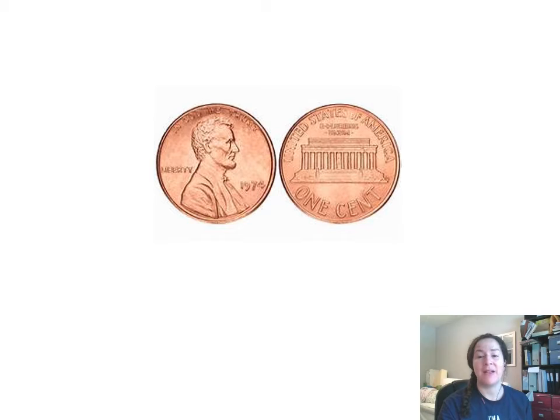This is the penny. Some people also call it a 1 cent. On one side of the penny, we have Abraham Lincoln. He was the 16th president of the United States. And on the other side of the penny, there are different backs. This one shows the Lincoln Memorial in Washington, D.C., our country's capital.